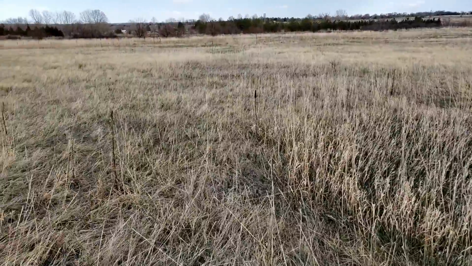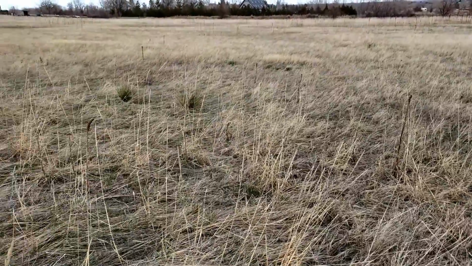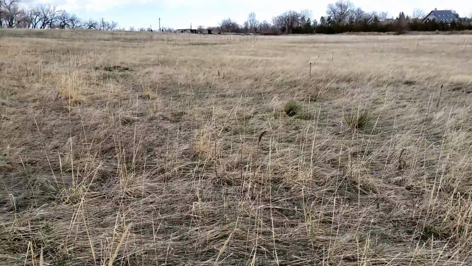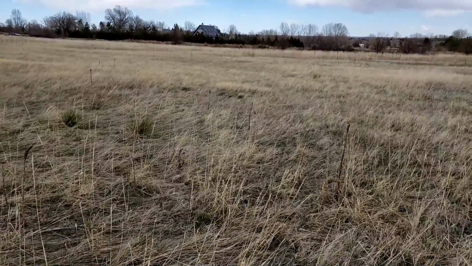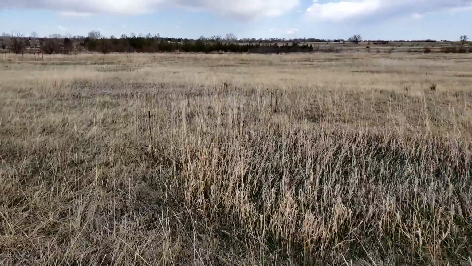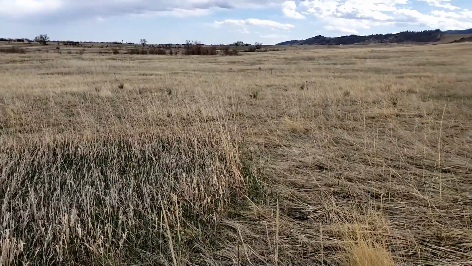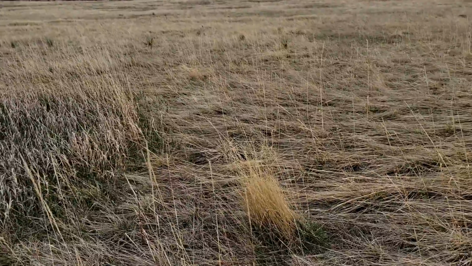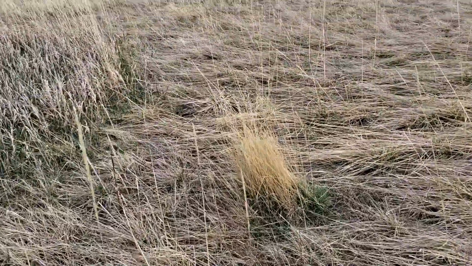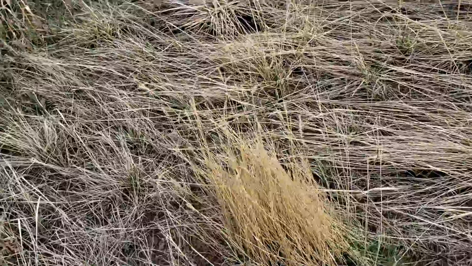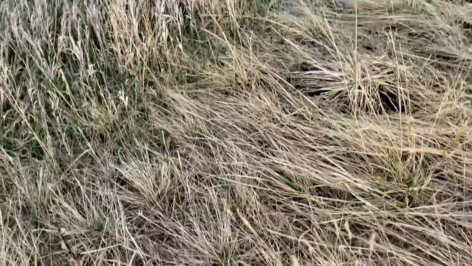It can change the nutrient cycling on the soil. When you get too much thatch buildup, you really start to see a decline in species diversity and a decline in that grassland as a wildlife habitat. There's some more crested wheat, a little bit taller, pretty good.